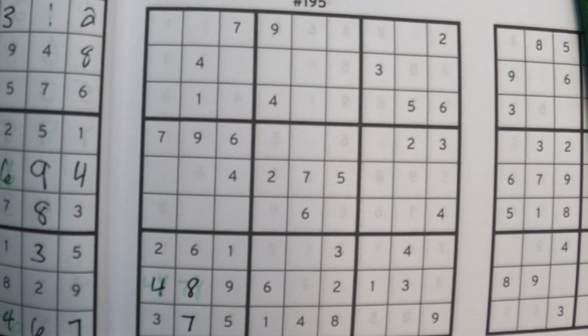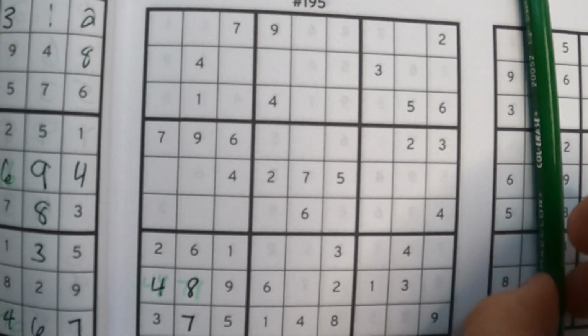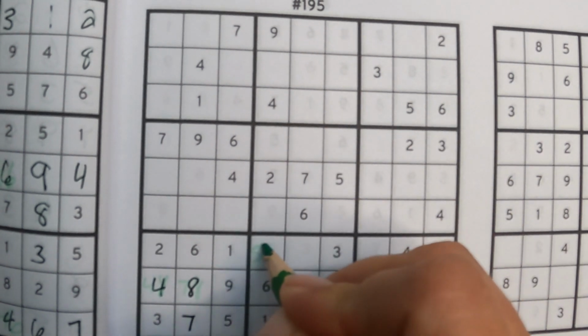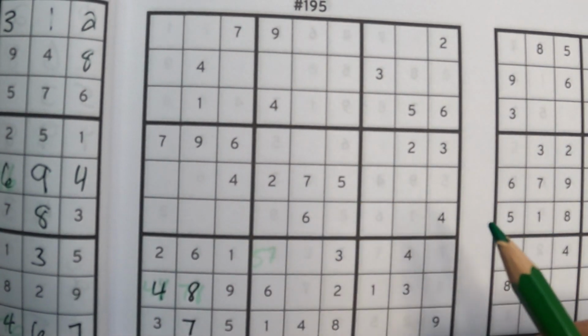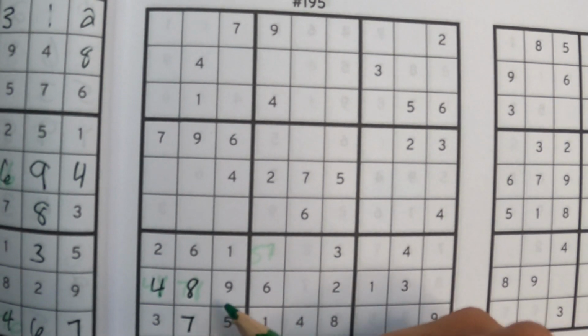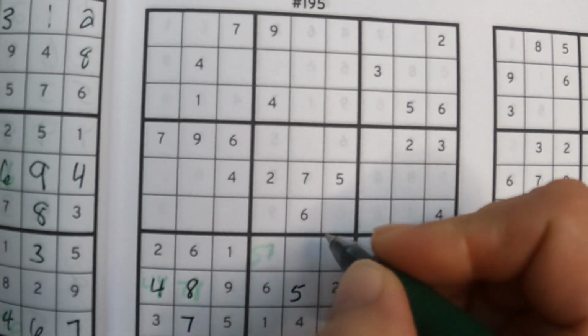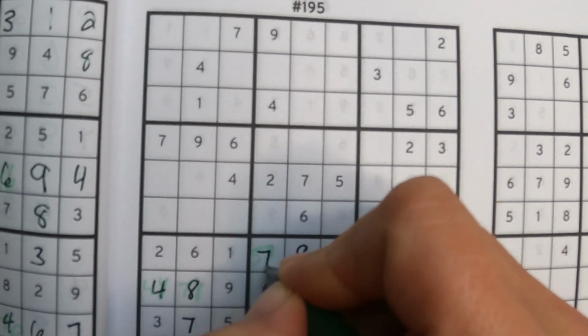For this box, looks like we're missing 5, 7, and 9. We've got a 9 here, so 5, 7, 7 here, and a 9 here. That means this is our 5, 9, 7.